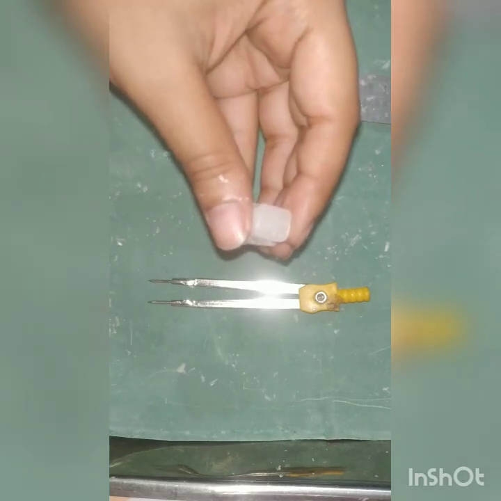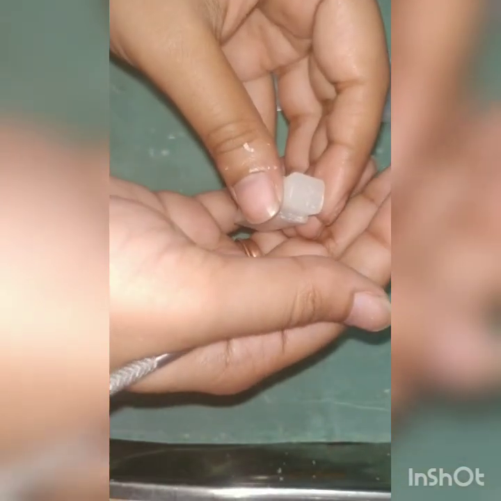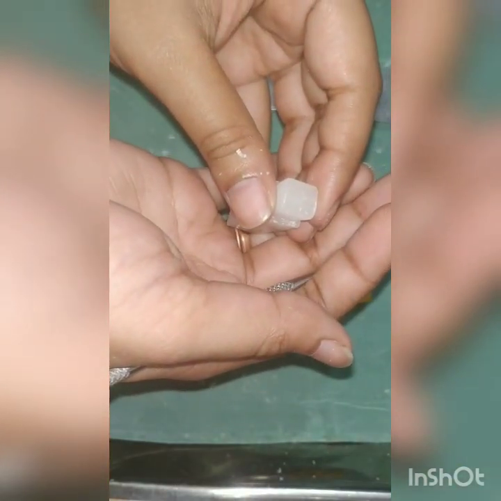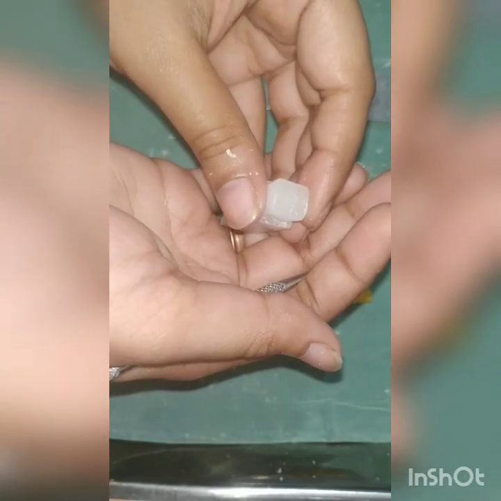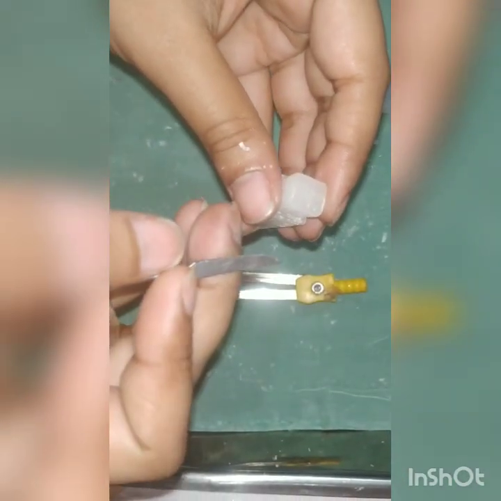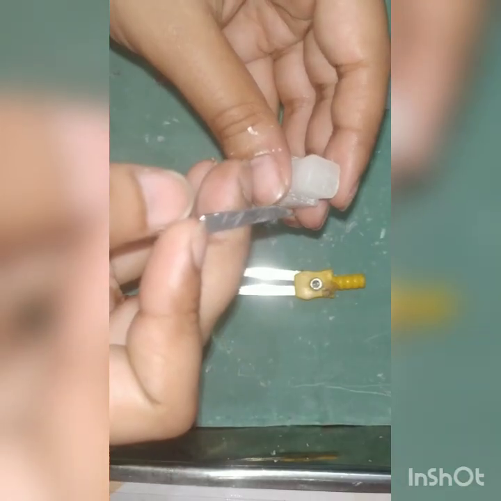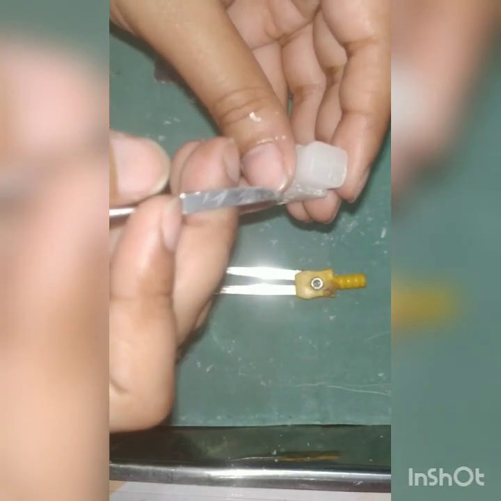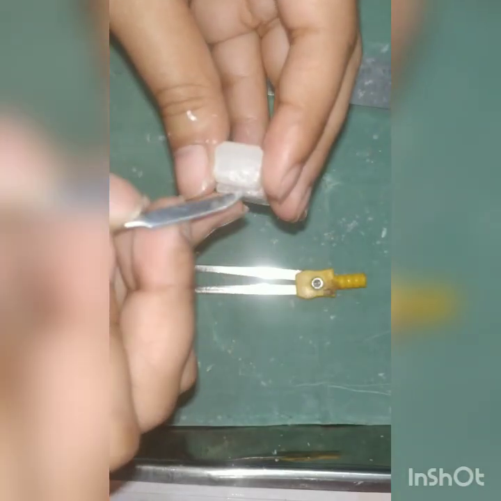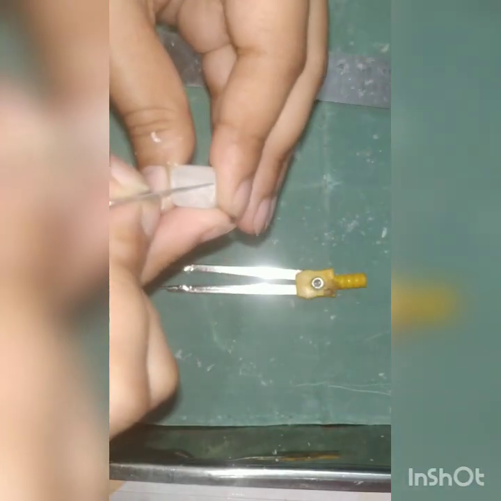The mesiobuccal cusp is slightly larger than the two lingual cusps. Both the lingual cusps are almost equal in size. The distobuccal cusp is smaller and the distal cusp is smallest of all in size. Now we will start carving the occlusal table.